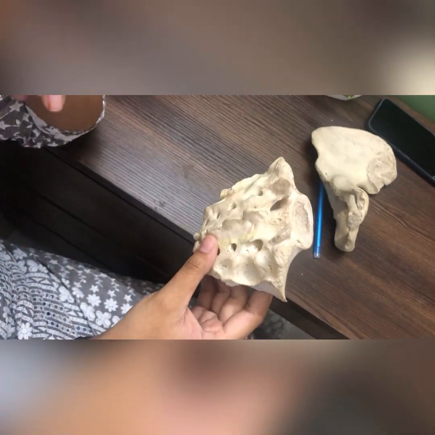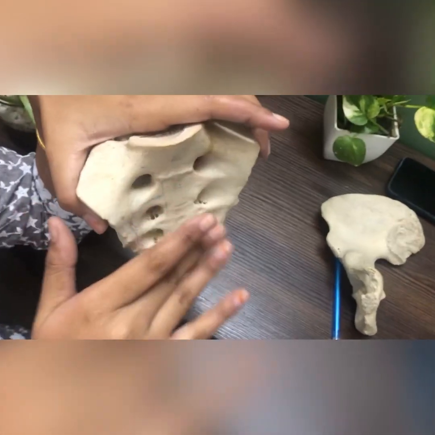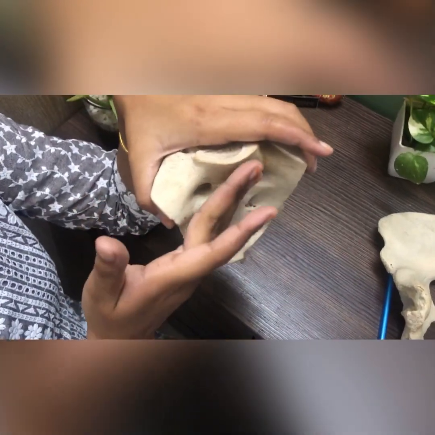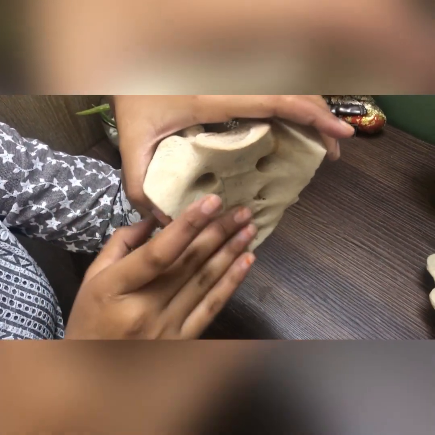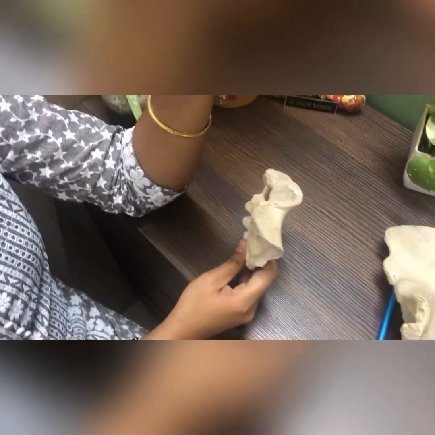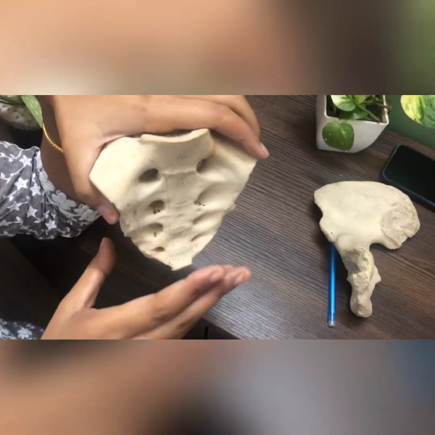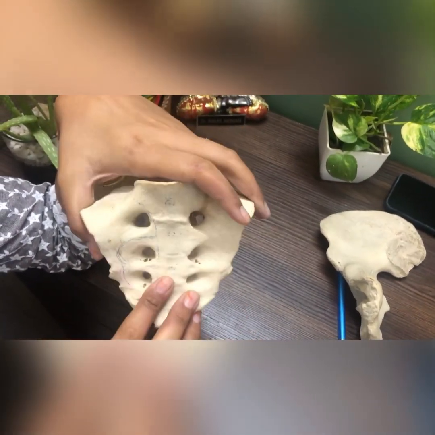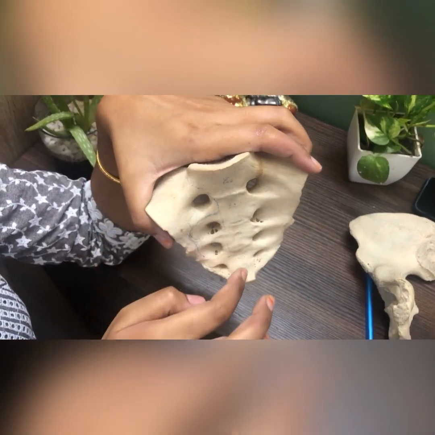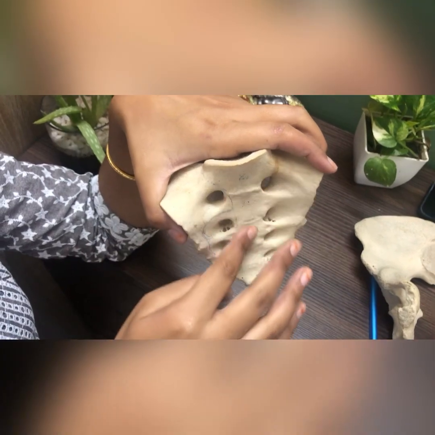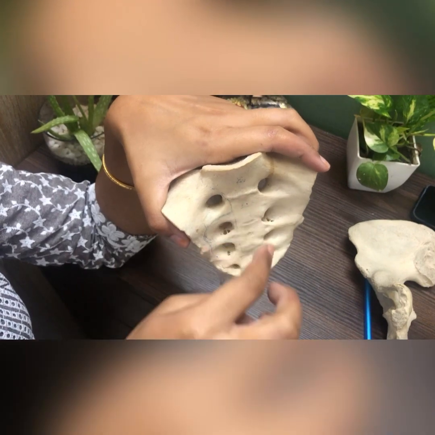The next point is that the concavity of the pelvic surface of the male sacrum is very much uniform, whereas in the female sacrum the concavity happens abruptly at two places, between the second and third sacral vertebrae and between the fourth and fifth sacral vertebrae. The concavity becomes more prominent at these two places.